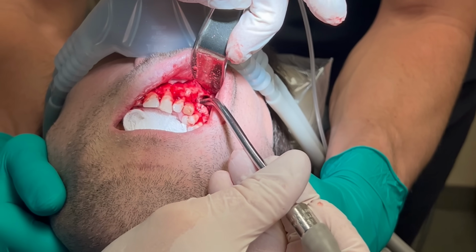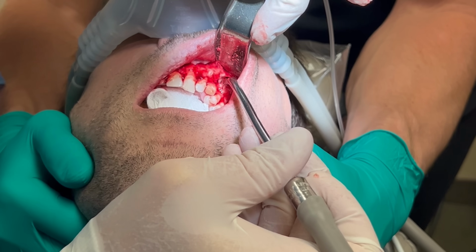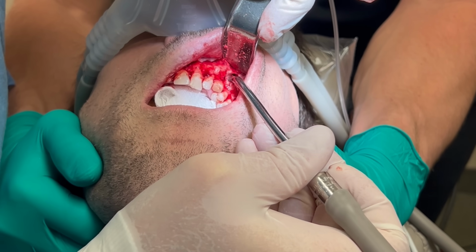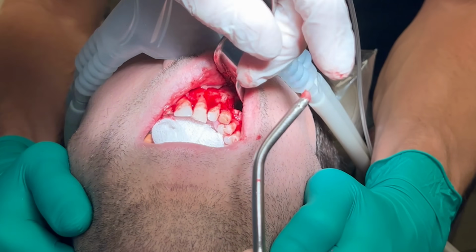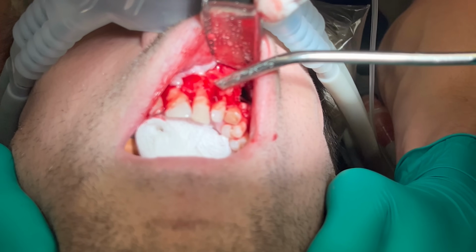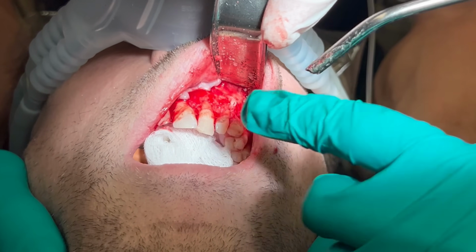To avoid this, I expand the extraction socket so I have more access to this root. I gently use the suction to manipulate the root back into the extraction socket, and eventually I'm able to retrieve it. This is a huge relief and saves a much larger procedure. There is a communication with the sinus, which I'll address later in the surgery.